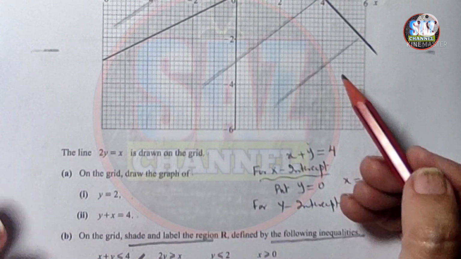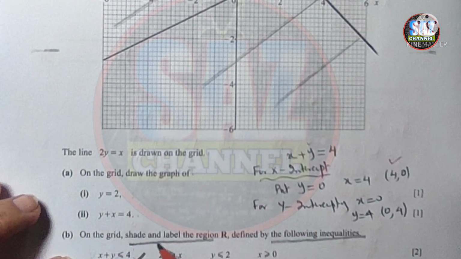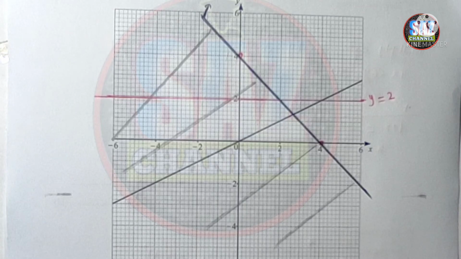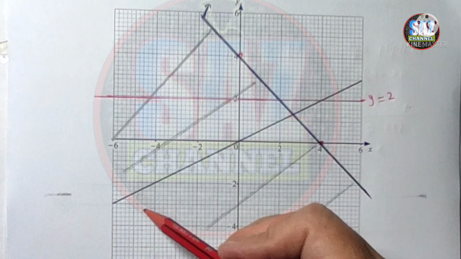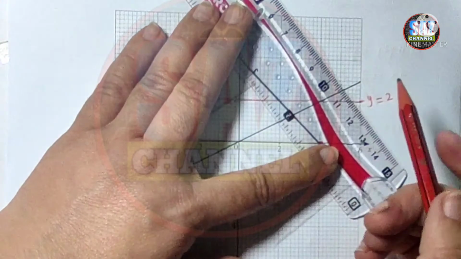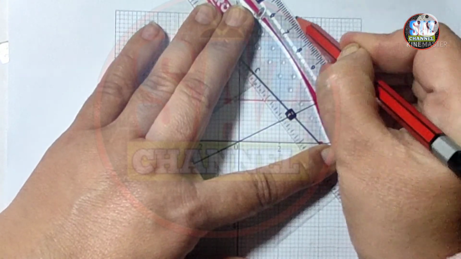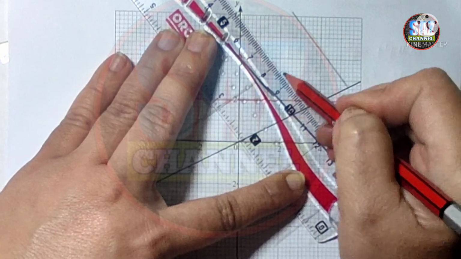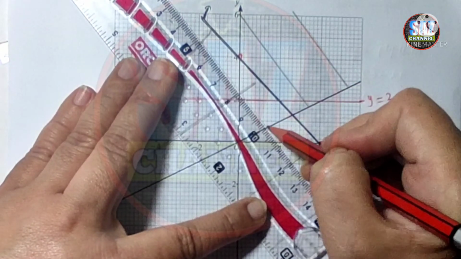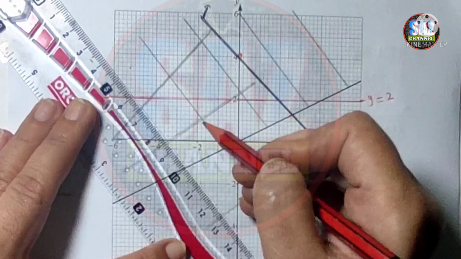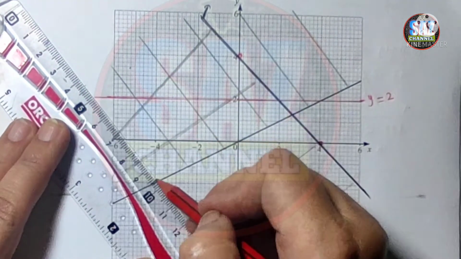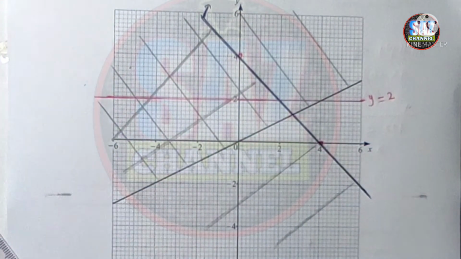Okay, now 2y is greater than x. So for this line, I have to remain at the top of this line. So the shading will come at the top of this line. Okay, I'm going really slow so that my students can understand the topic easily.